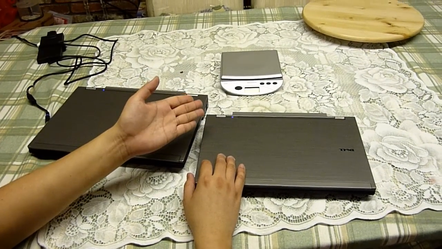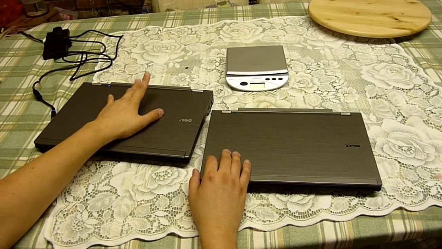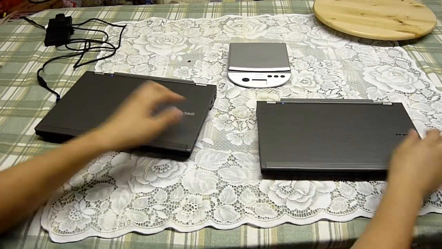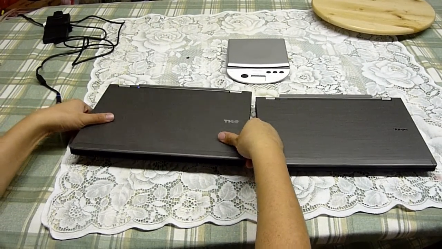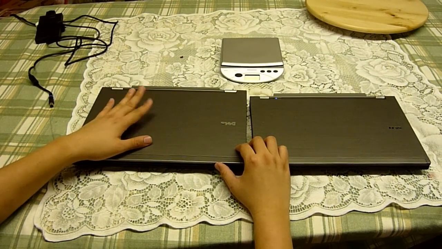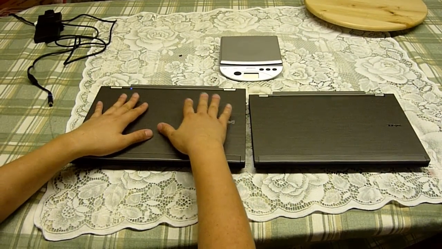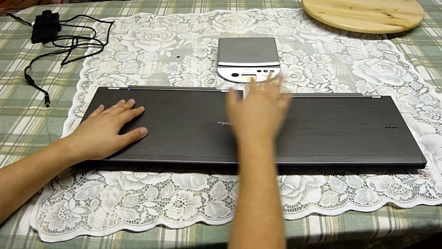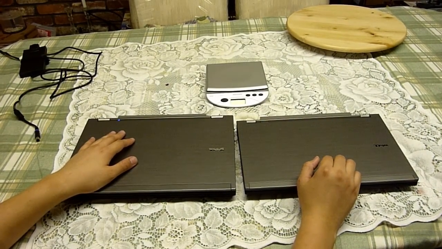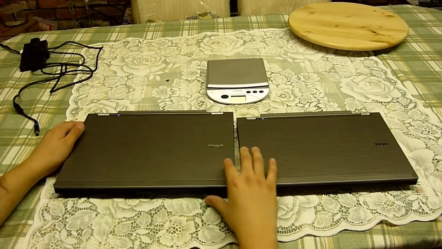What you lose under the hood is the availability on the E6410 for a dedicated NVIDIA Quadro 3100M graphics, available on the E6410 that this particular unit has. The E4310 is only available with the Intel HD graphics. Yeah.